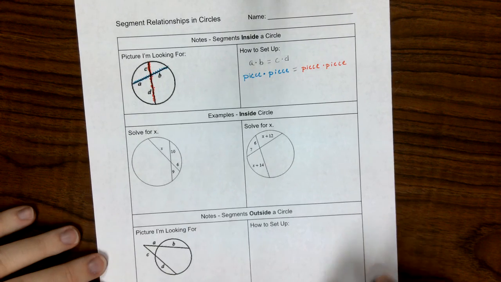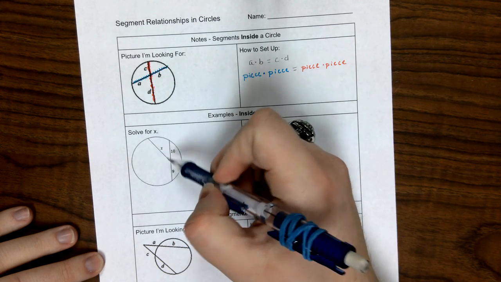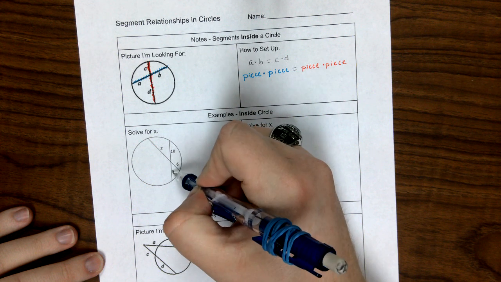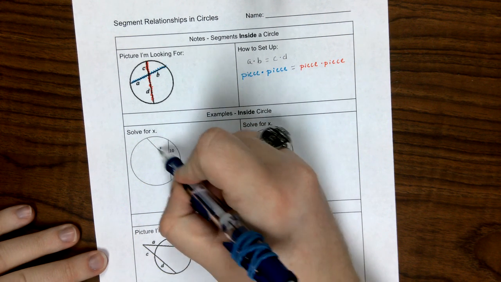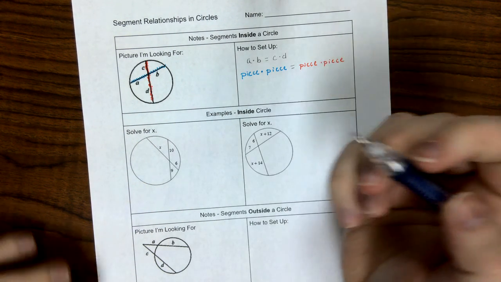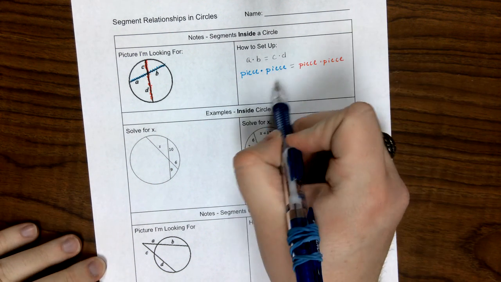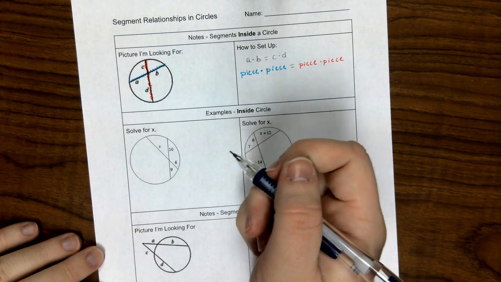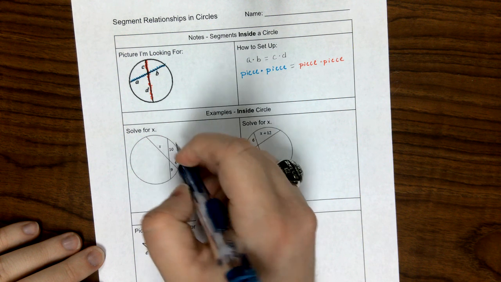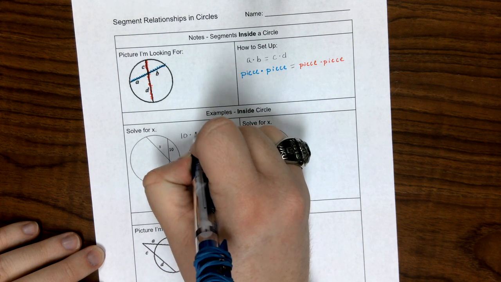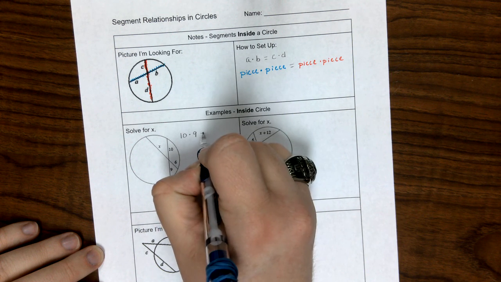So let's look at some examples. So down here we've got two chords intersecting. One chord is marked with pieces that are 10 and 9. The other chord is marked with 6 and x. We have to solve for x. And so we're simply going to follow this. I started with the 10 and the 9. So 10 and 9 are on the same one. So the 10 and the 9 are multiplied together.